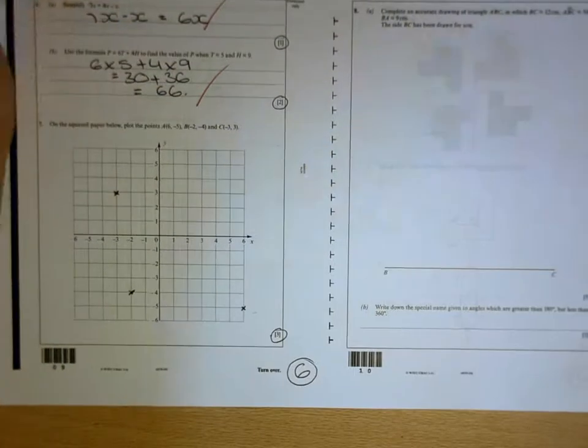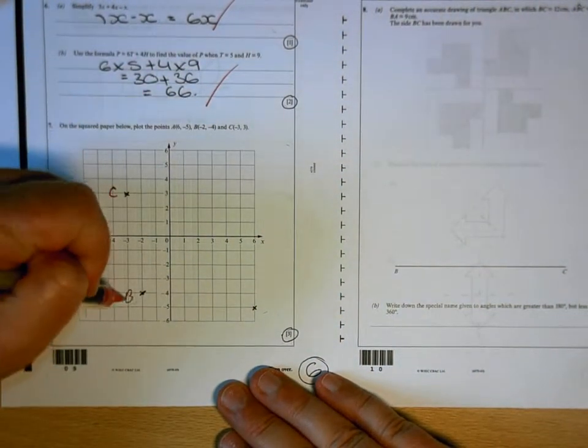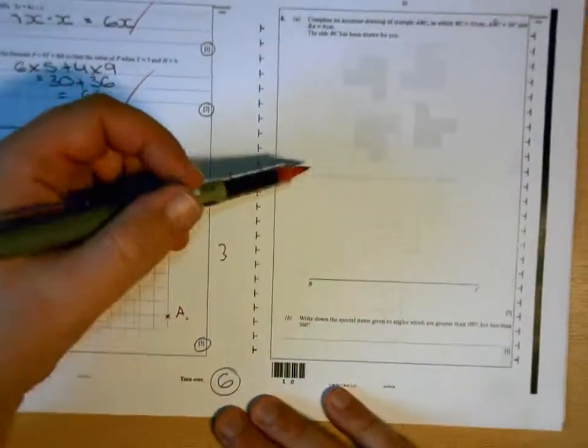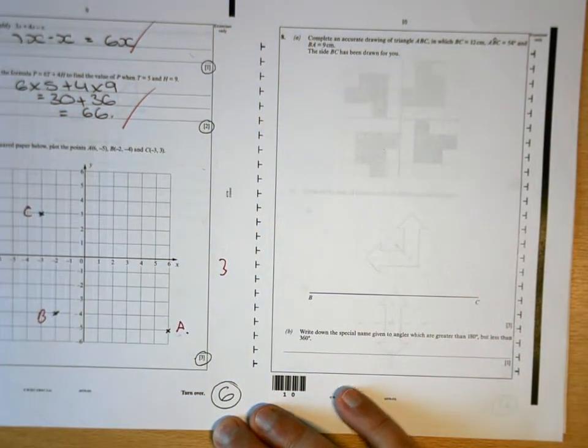6x is right, 66 is right. You need to label these, but you'll get the mark this time. Have a look how I do that on the video clip. That is something that you should be able to do without too much problems.